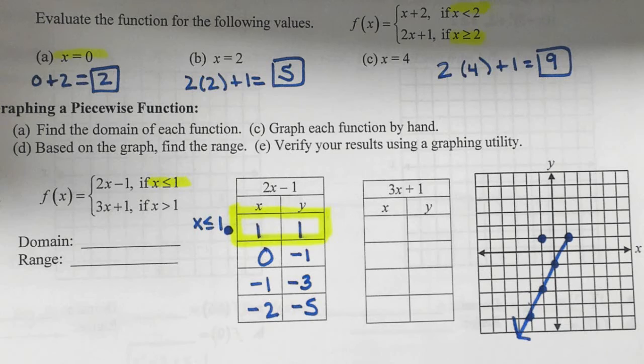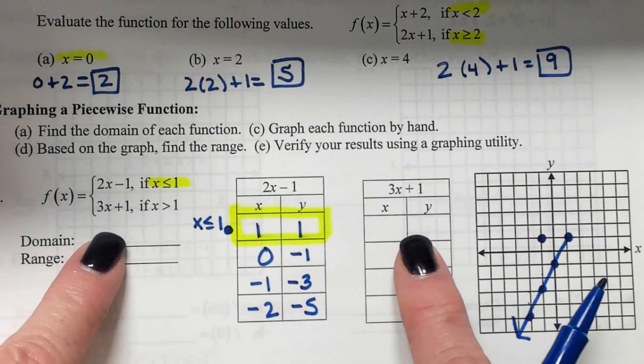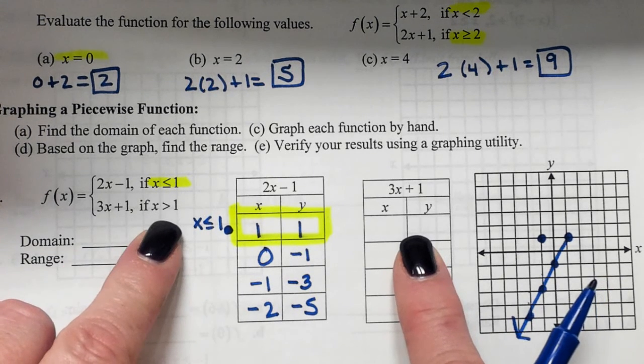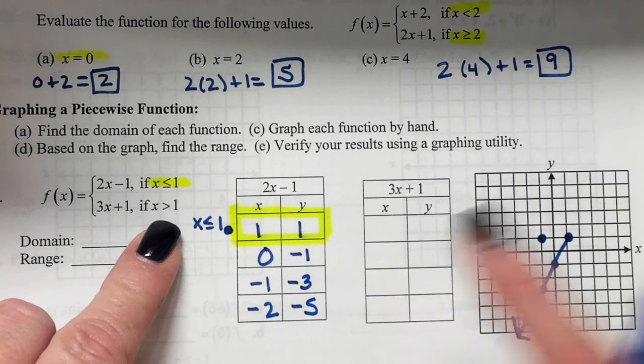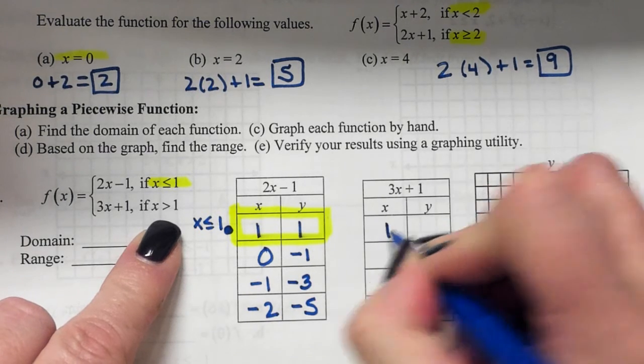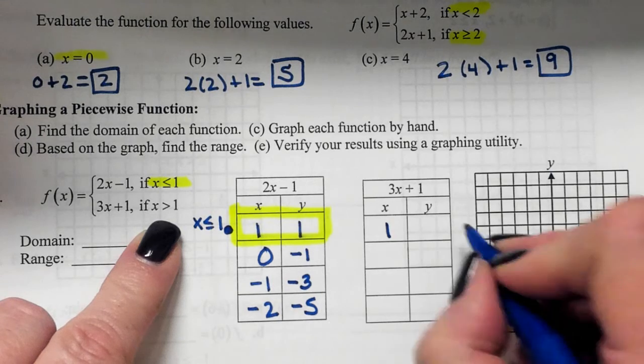Now let's take a look at 3x plus 1. I'm only concerning myself with x values greater than 1. Let me ask you something. Would 1.001 have to be a point on this graph? Is that an x value greater than 1? Yes, 1.1, yes. So you're still going to have to consider 1.